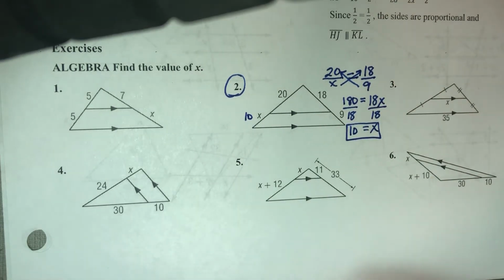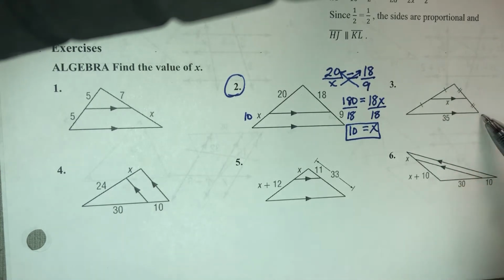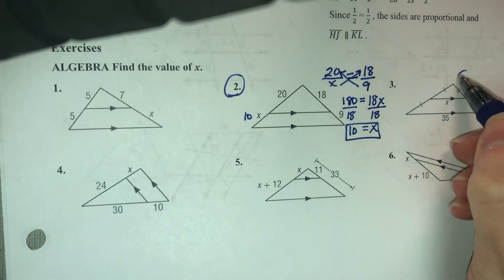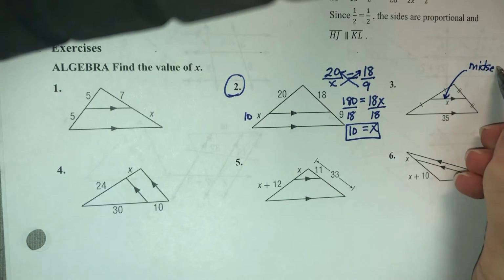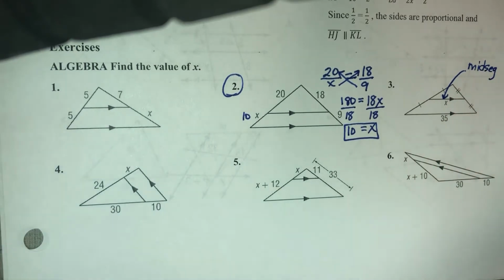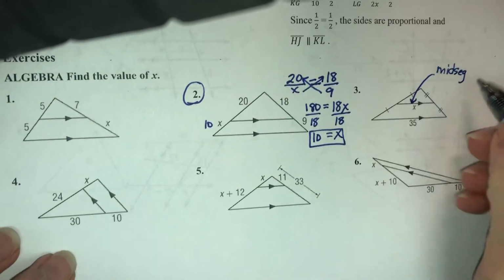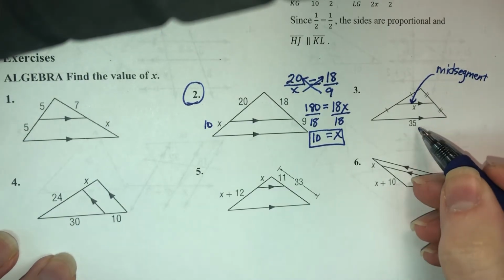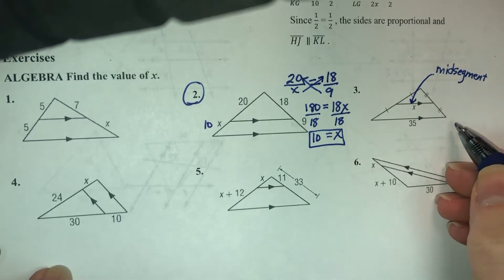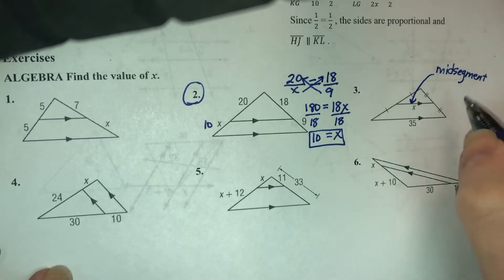Okay? All right, on number 3, notice we have tick marks on the left and tick marks on the right. That means that this segment where the X is the midsegment. And we just talked about a moment ago how the length of the midsegment can be found by taking the long side that's parallel to it and dividing it by 2.